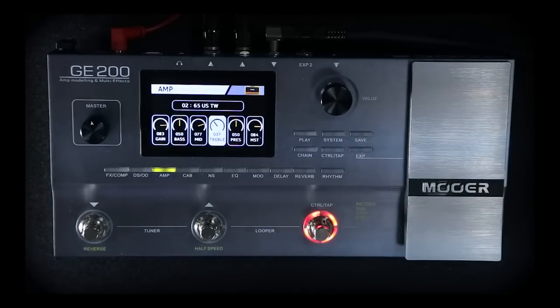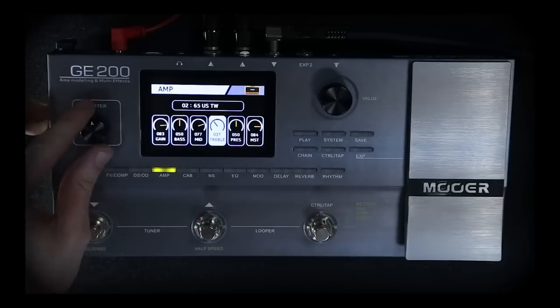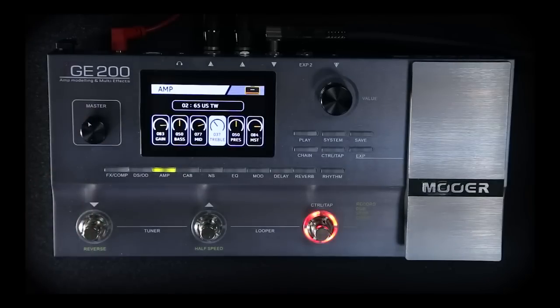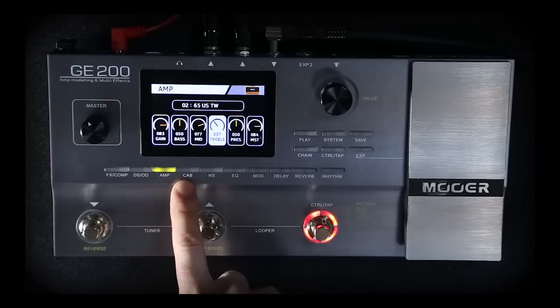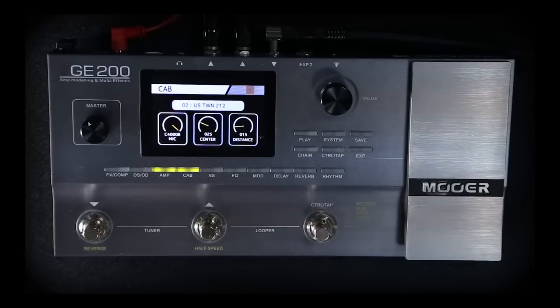Right, well, at the minute we're going direct into the computer. I'm just going to turn the master down a little bit. So since we're going direct, I'm also going to switch on the cabinet simulation. I do that by pressing the cab button here. And now the cabinet's going to be on. I'm okay with the twin 2x12. That's cool.